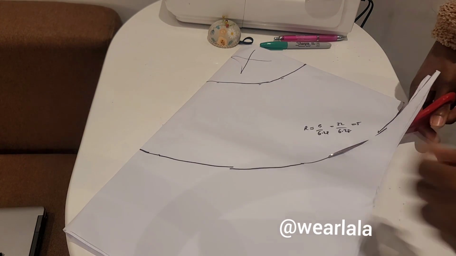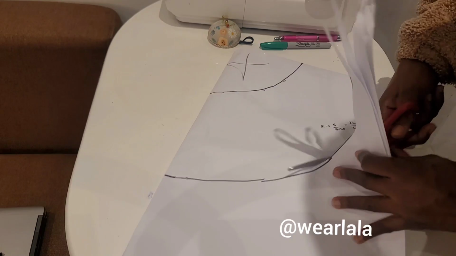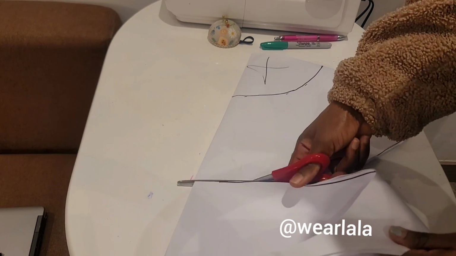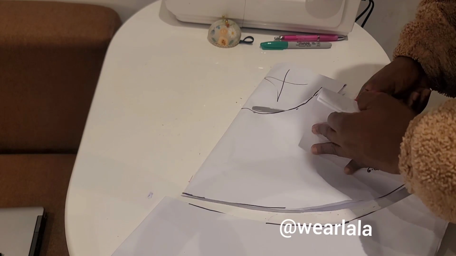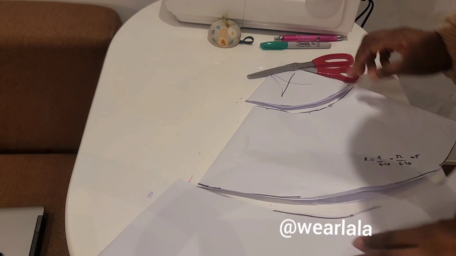If you want to, you can make a double layer of peplum. If you want to make a double layer of peplum, that means one peplum will be longer than the other. You can make it 3 layers. Just play around with it. You don't have to be very rigid. You understand? So this is my peplum here.